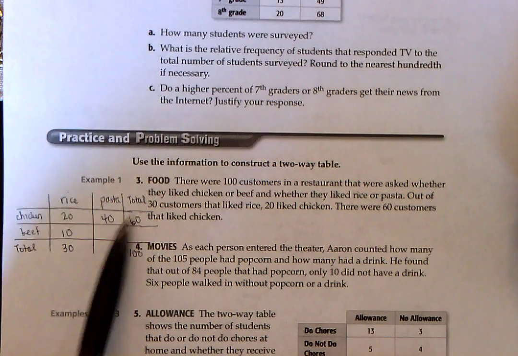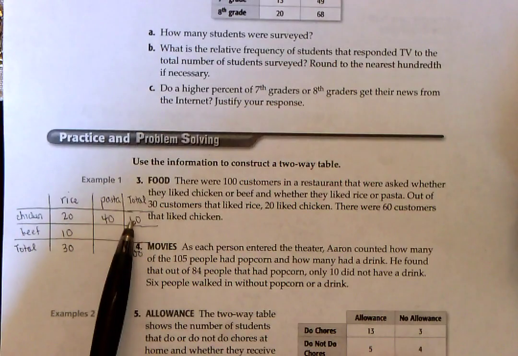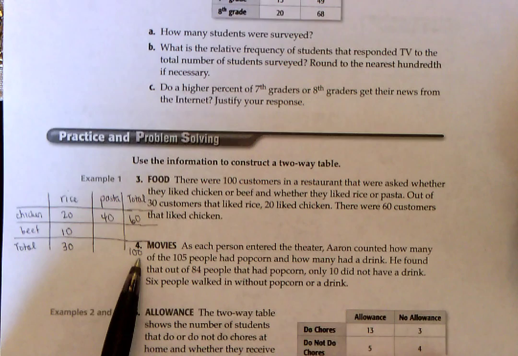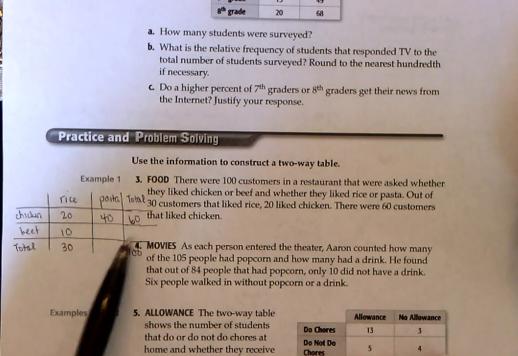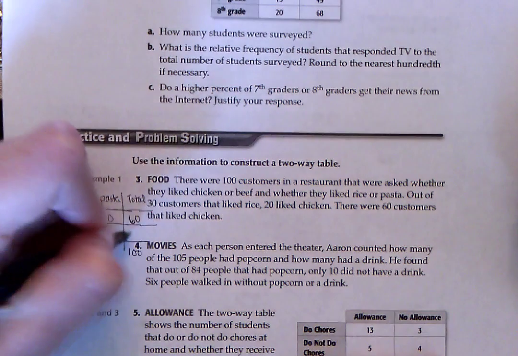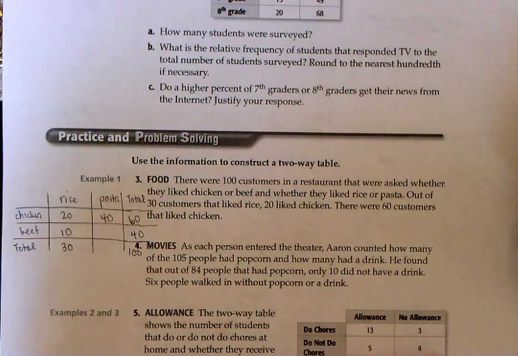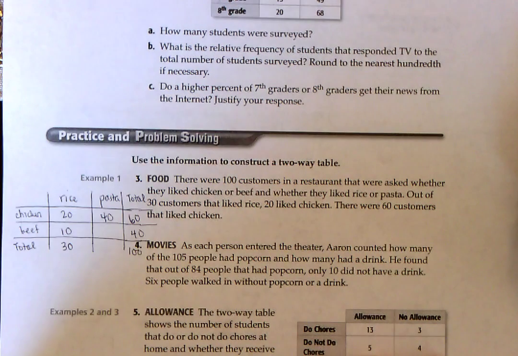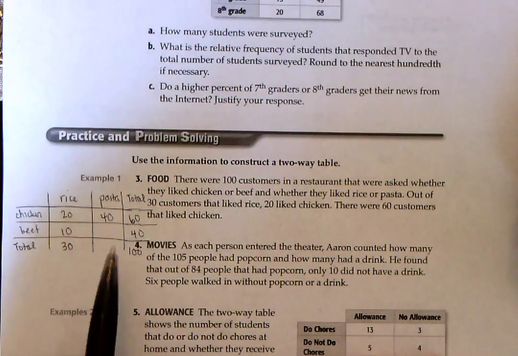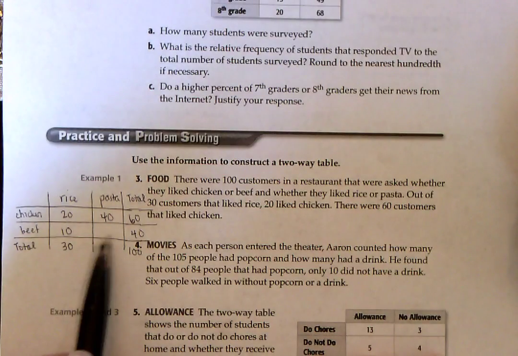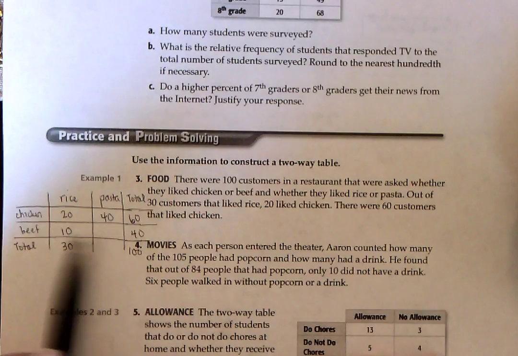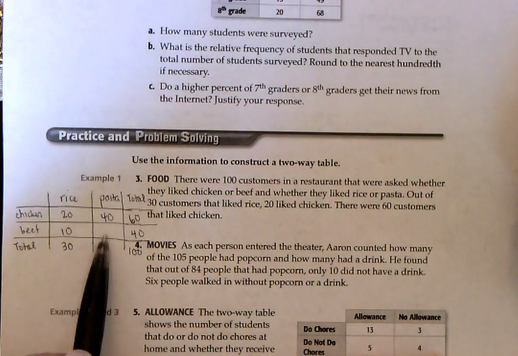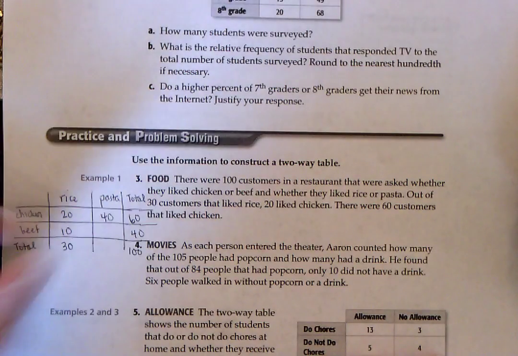Now I know if I go down this way, the totals, 60 people, again, like chicken. That means how many people liked beef if the total is 100? 60 plus what is 100? 40. So now I can fill that out. So 40 people apparently liked beef altogether, going across that way. And then I can fill in the missing one in here, because I know across these should add up. So 10 plus what gives me 40? 30.